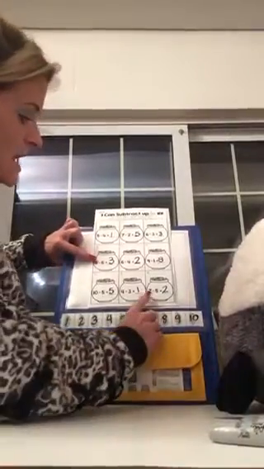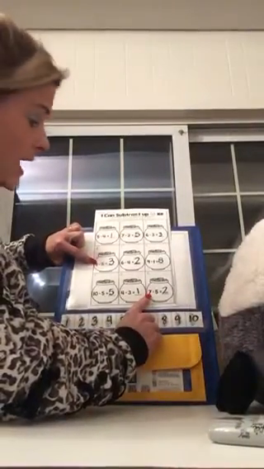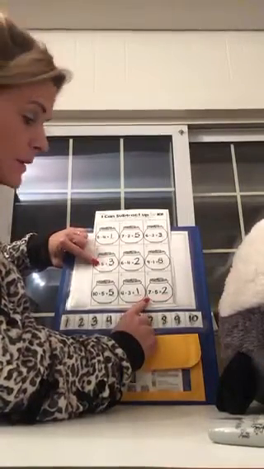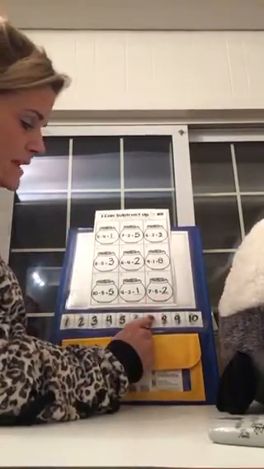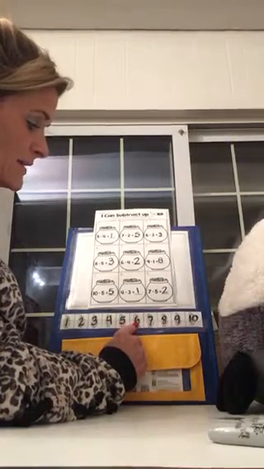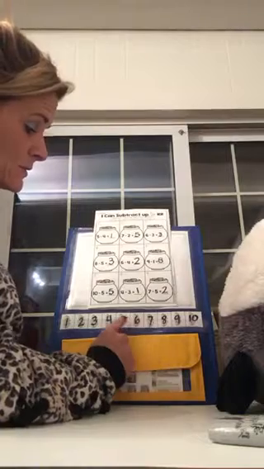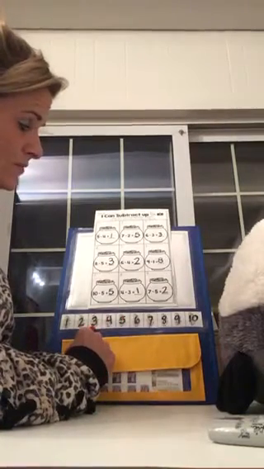Because if we start with a different number and we take away 2, we're going to end with a different number. If I start with 8 and take away 2, I'm going to have 6 left. If I start with 5 and take away 2, I'm going to have 3 left.